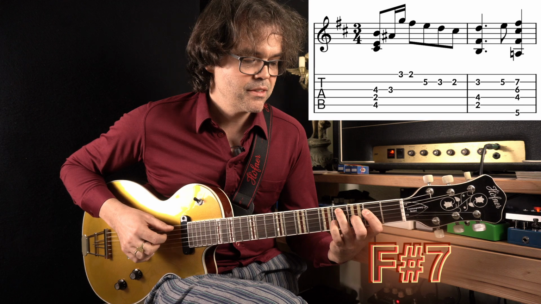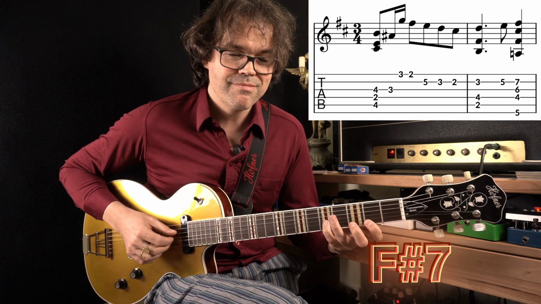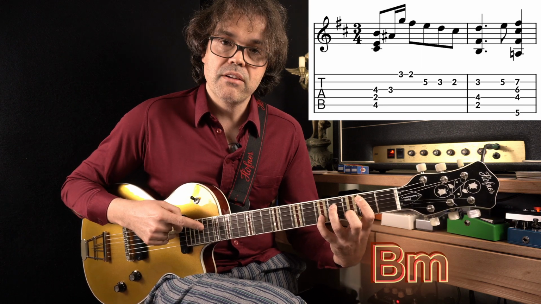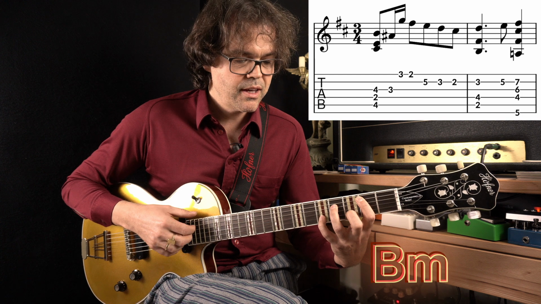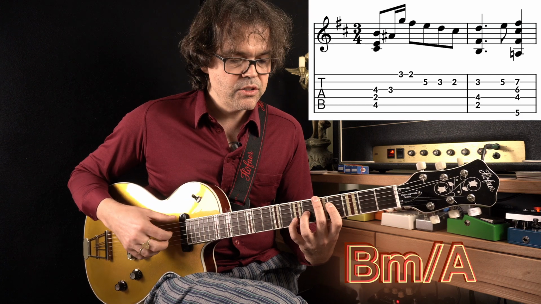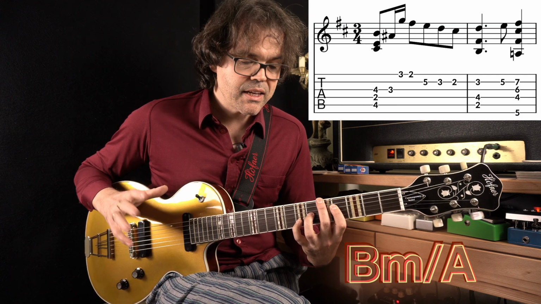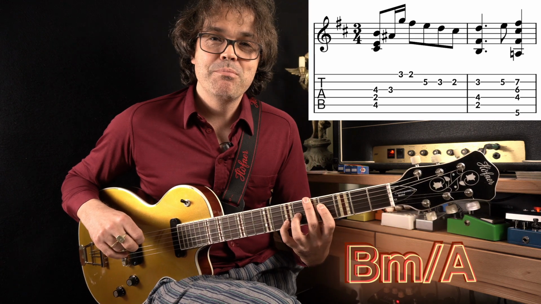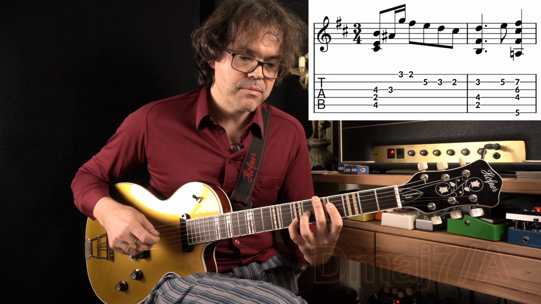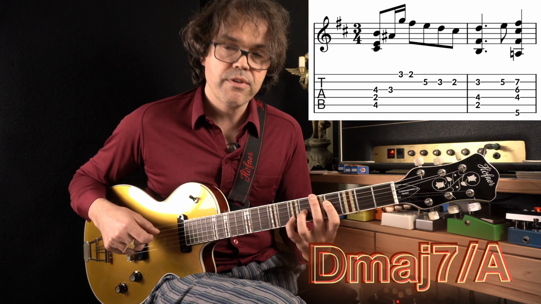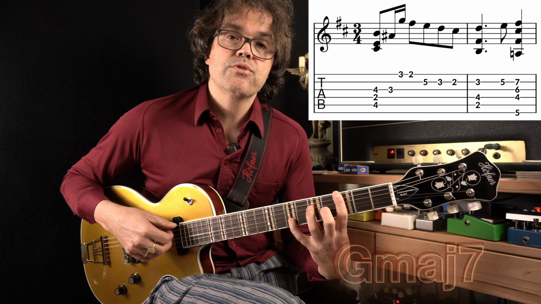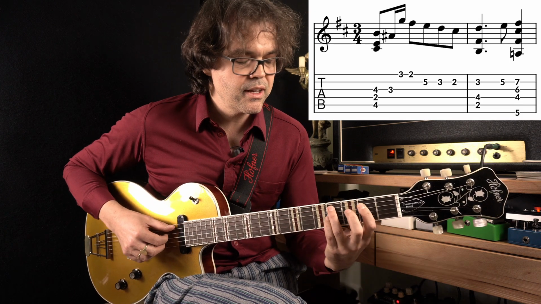So, F sharp 7, 1 minor. And then the melody goes up to the 4th and the bass goes down to a chord that could be interpreted as still kind of B minor with a 7th in the bass. You could also see it as D major 7 with 5th in the bass. And this goes in this original example to a G major chord. So the whole thing is like this.